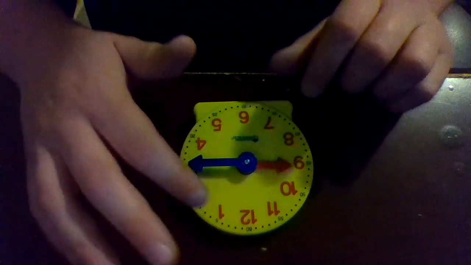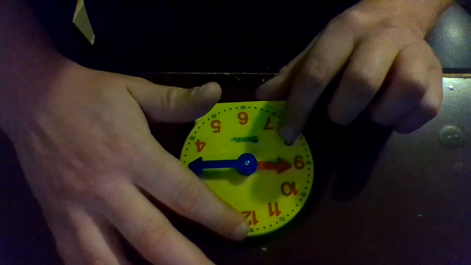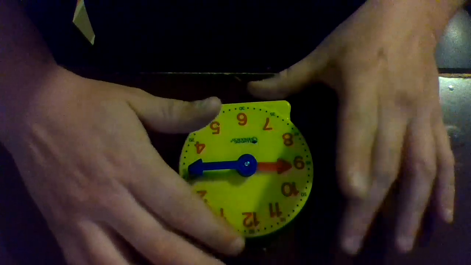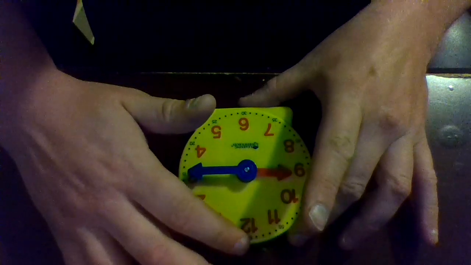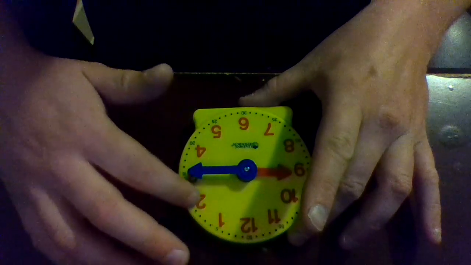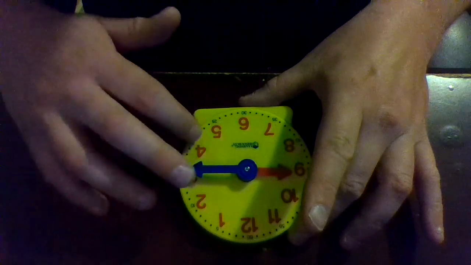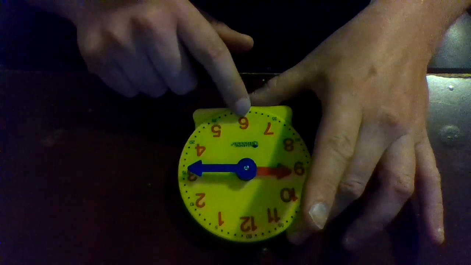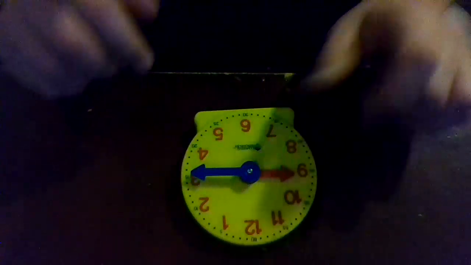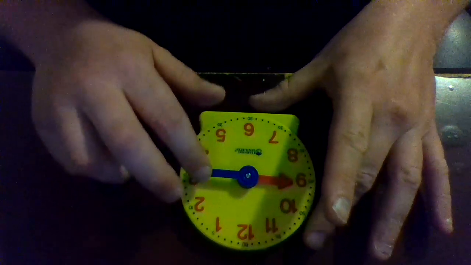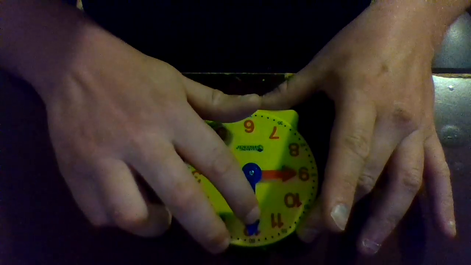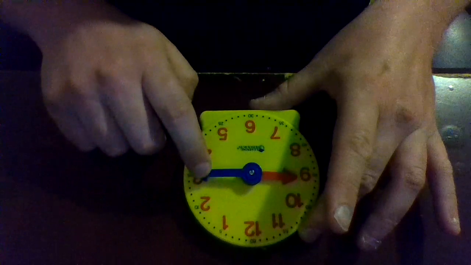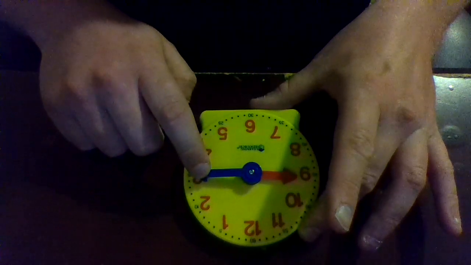The reason that that's a quarter past 9 is this clock is divided into quarter segments. 1, 2, 3. That's a quarter. 1, 2, 3. That's 2 quarters. 1, 2, 3. That's 3 quarters. And 1, 2, 3. That's 4 quarters. So we go from the hour to the 3. That's a quarter past 9.